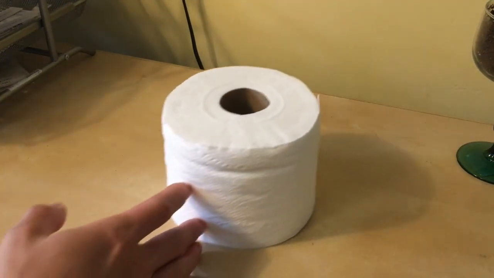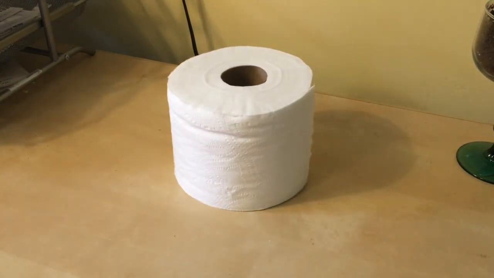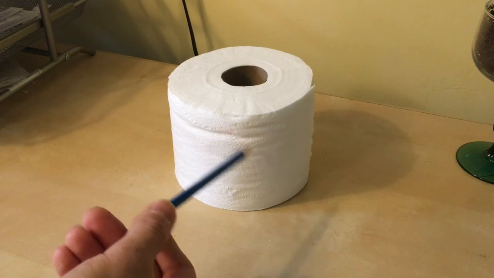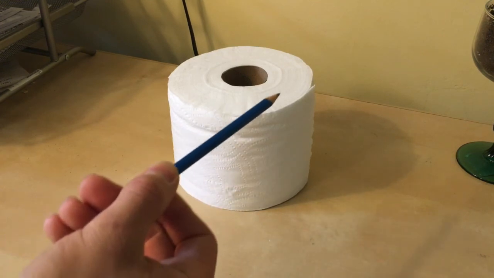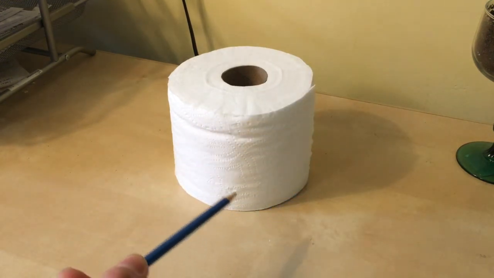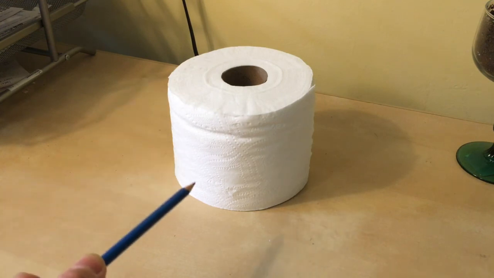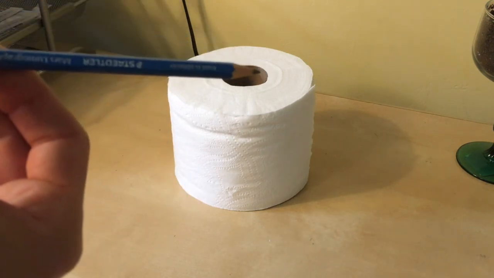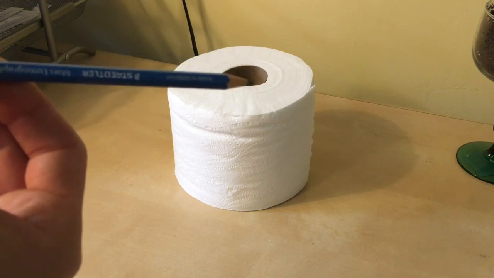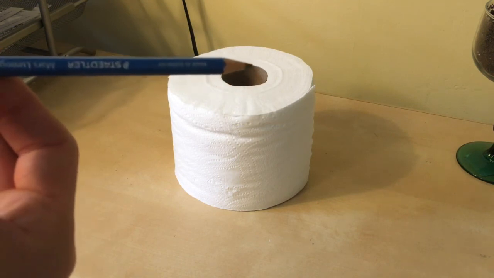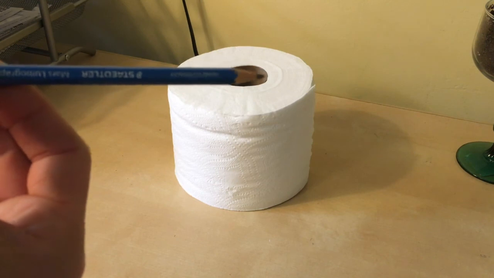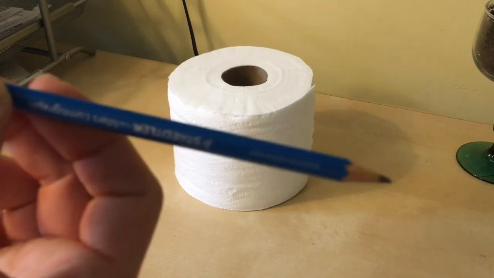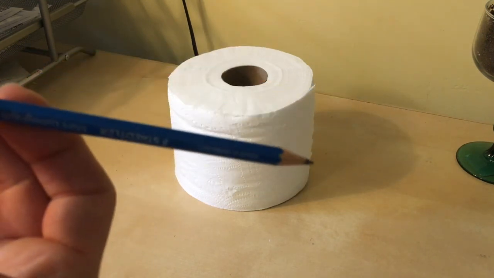So let's check this out on a roll of toilet paper. You can see we have the form shadow right here. We have the light side right here. And then looking into the inside of the toilet paper roll, we have the shadow section right here and then the light section right here. And you can see the cast shadow right here.